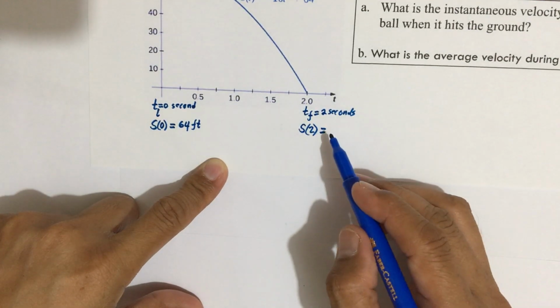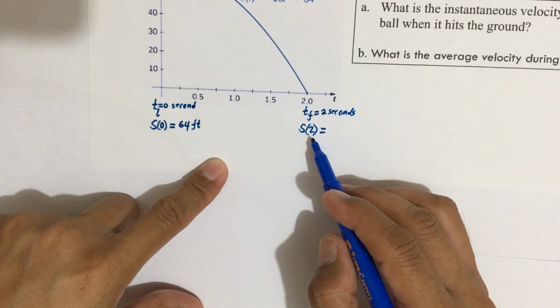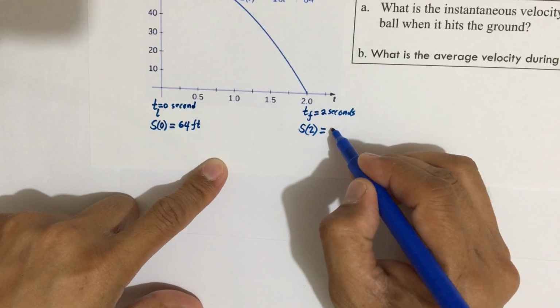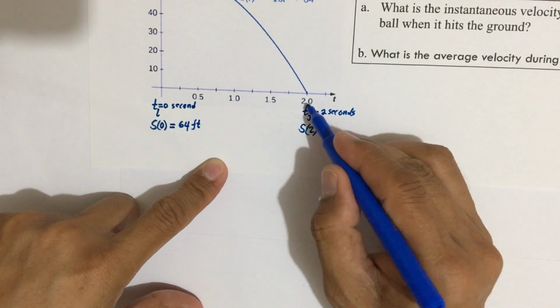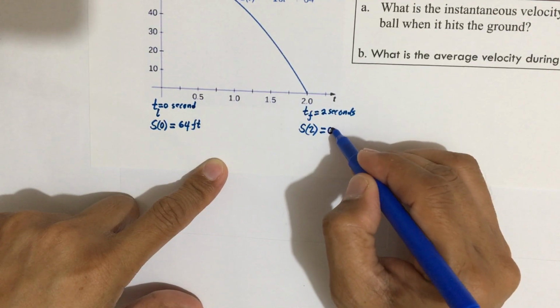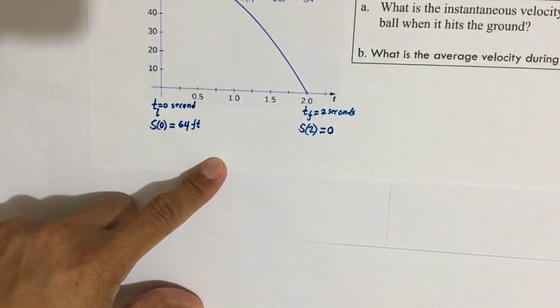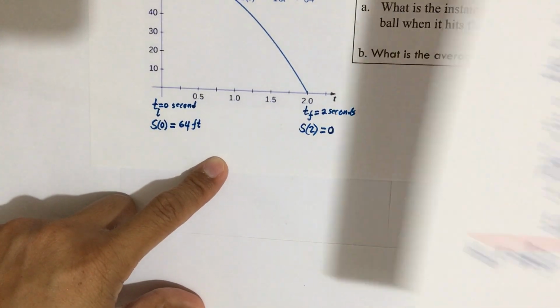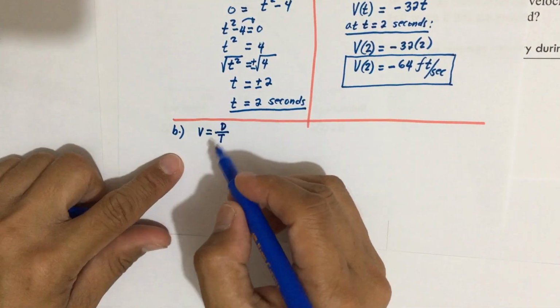So what is the position of the ball? This is equal to, so that is, the ball is already at the ground, right, or on the ground. So that is equal to 0. So for the second question, we are asked to solve for the average velocity.